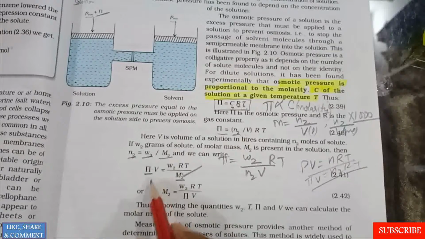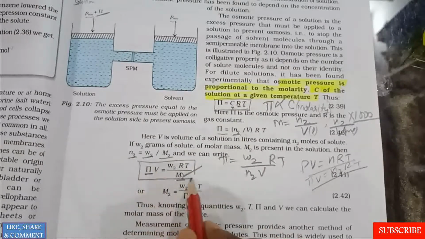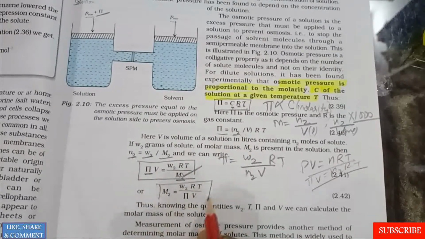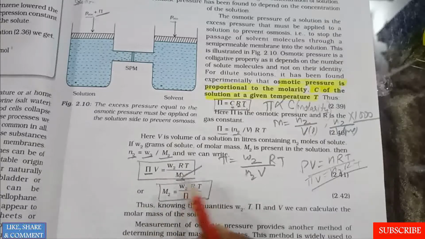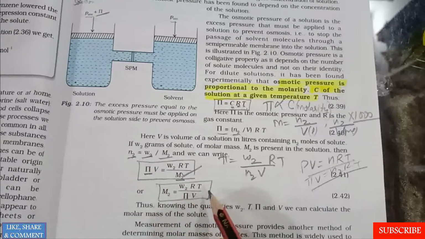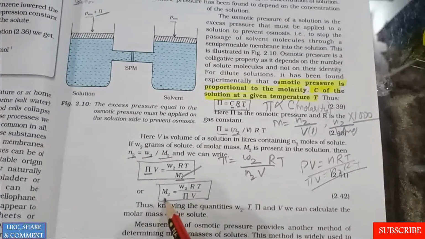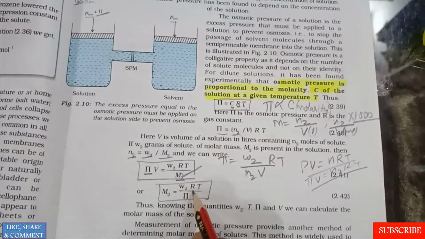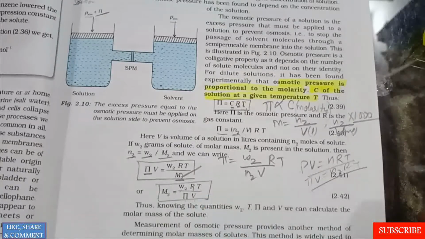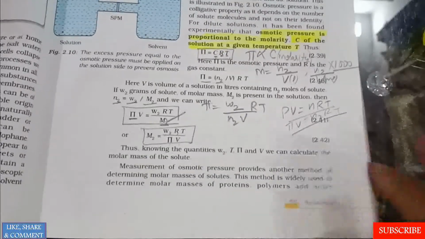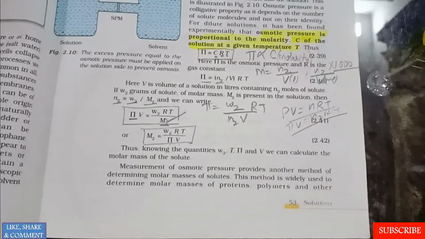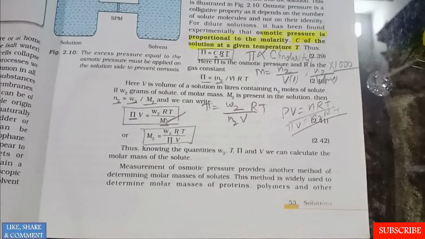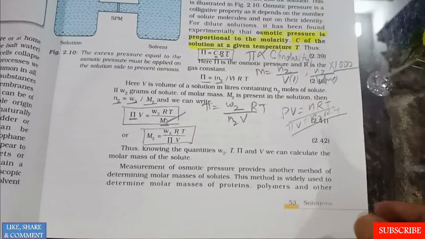Okay. Now with the help of all this formula, pi V is equal to W2RT by M2, so M2 is equal to W2RT by pi into V. So all the variables you can know very well. M2 is the molar mass of the solute, W2 is the given mass of the solute, pi is the osmotic pressure, V is the volume of the solution in liters, R is the gas constant, T is the absolute temperature. Okay, so by knowing all these values, you can calculate any of the variables present here. Now, with the help of osmotic pressure, you can also calculate the molar mass of the solute.